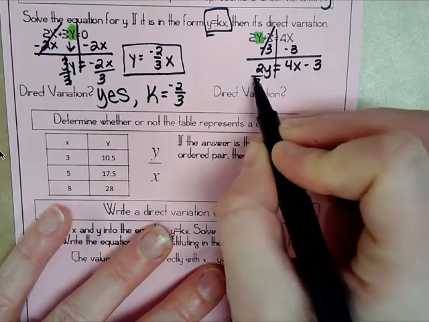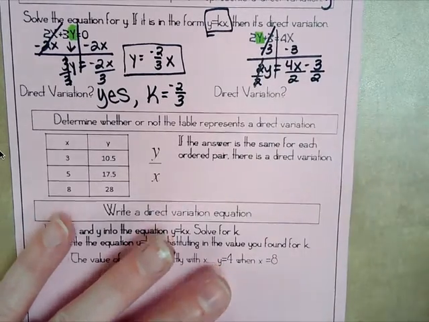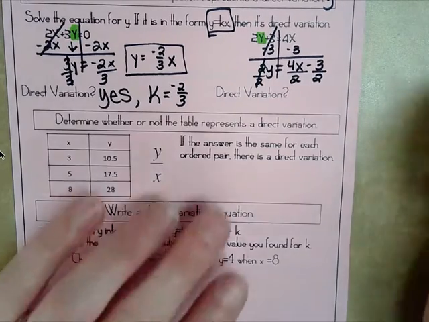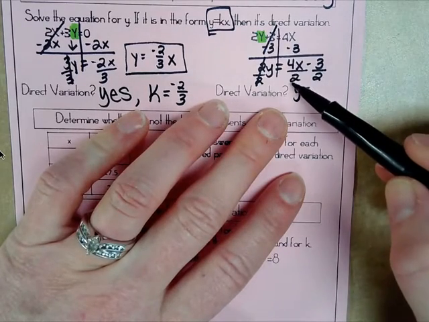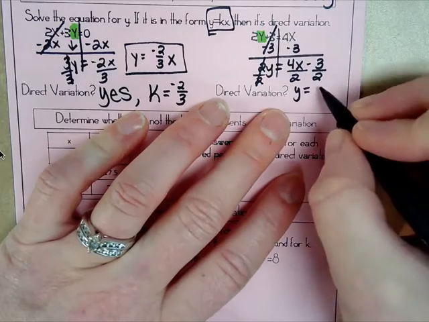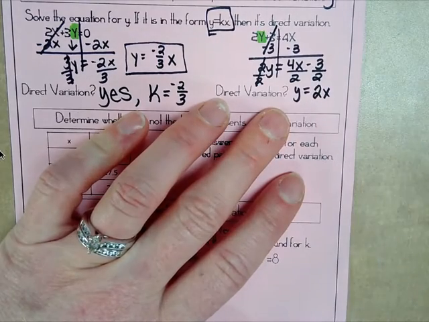And whatever you do to one, you have to do to all. So it's y equals, it says 4 over 2x. What is 4 divided by 2? So 2x minus, what's 3 over 2? We can leave it like that.